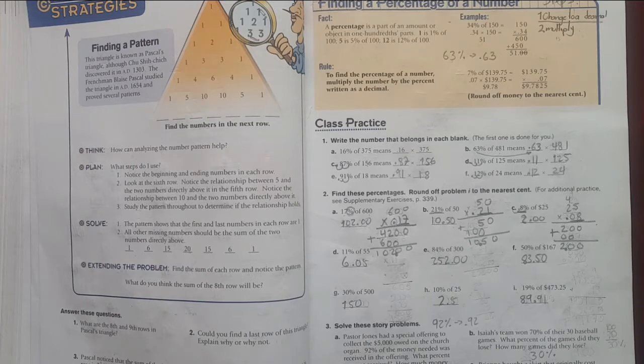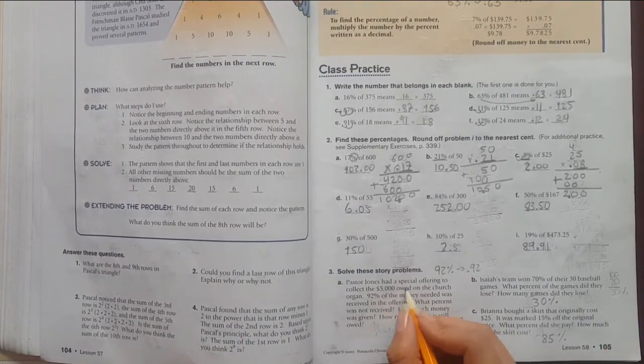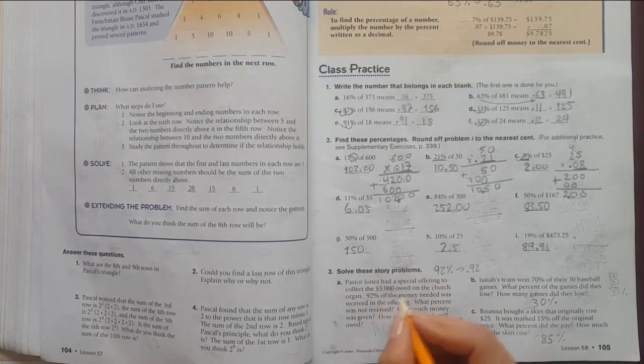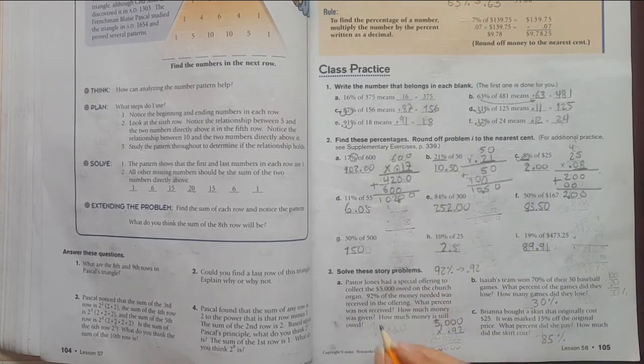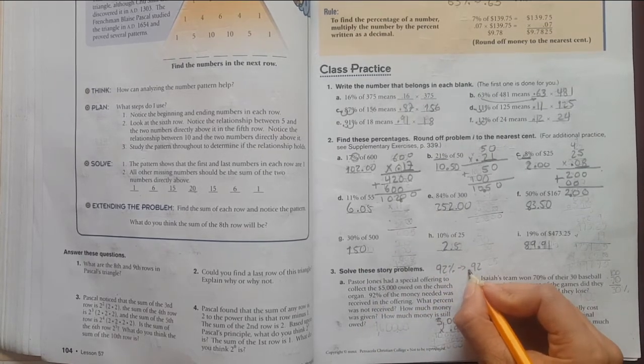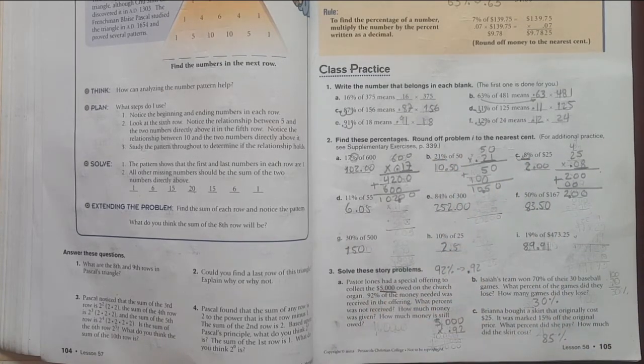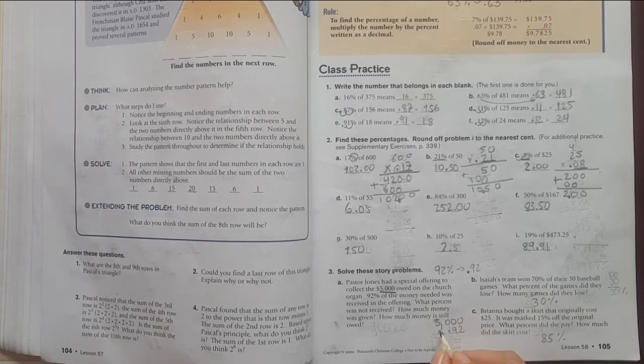Yes, it is important that you can pay attention and write down everything, right? Very good. Here, point number 3 says, solve these story problems. It is the same. Nos están diciendo exactamente lo mismo que tengo que multiplicar. So, first step, change to a decimal. ¿Qué voy a cambiar a decimal? El 92. 92% lo cambio a .92. And second step, multiply. And I will multiply by 5,000. So it is 5,000 by 0.92.